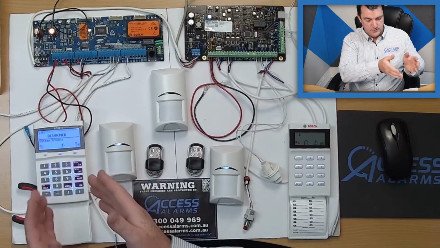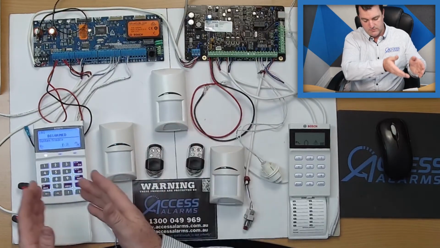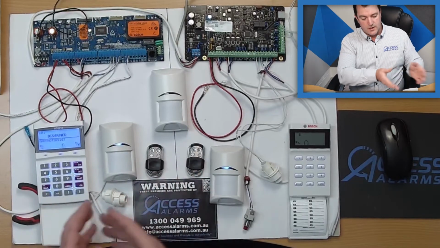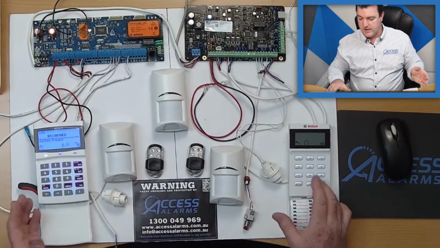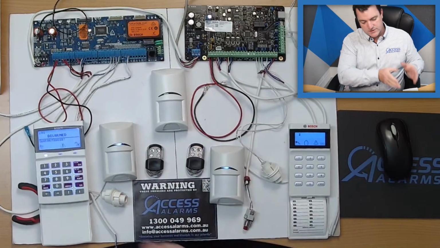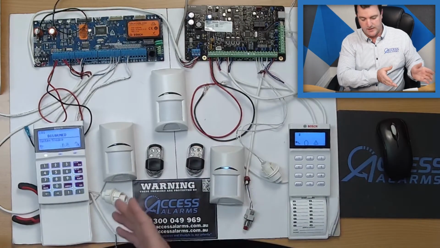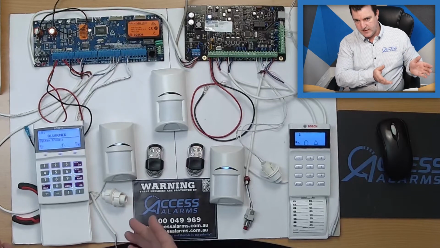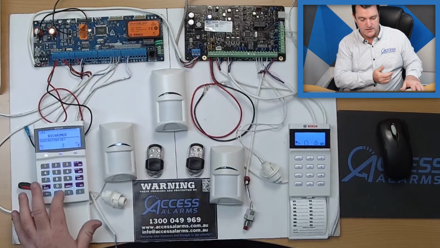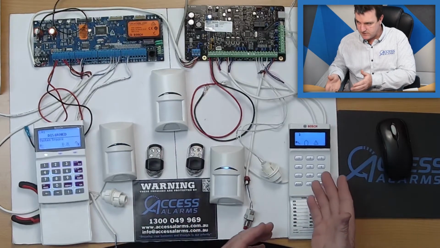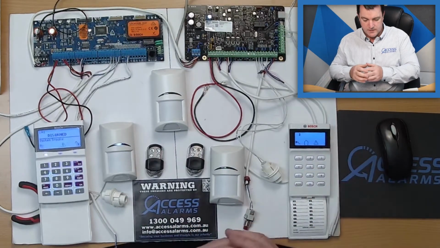It actually tells you, if this was a kitchen detector, it'll say low battery kitchen detector. So you know straight away, I should go and replace the battery on the kitchen detector. The Bosch 6000 is very English displayed, it tells you everything in English, which is far superior. It's easy to navigate through, whereas this is a numbers 1 to 8 system.